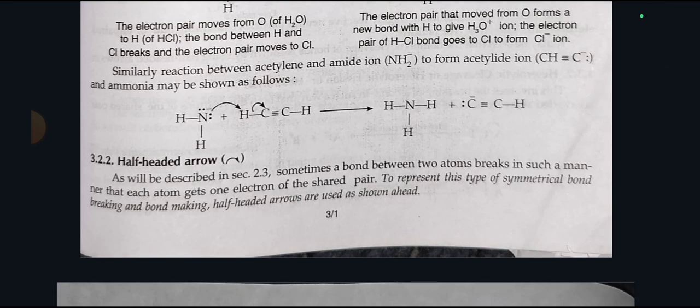Similarly, the reaction between acetylene and amide ion NH2 negative to form acetylide ion, CH triple bond C negative, and ammonia may be shown as follows. NH2 negative plus CH triple bond CH gives NH3 plus C negative triple bond CH.